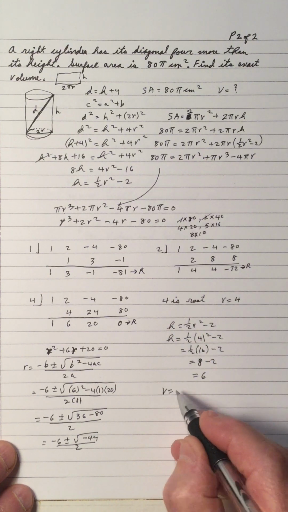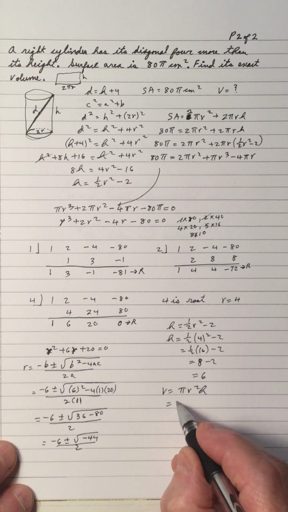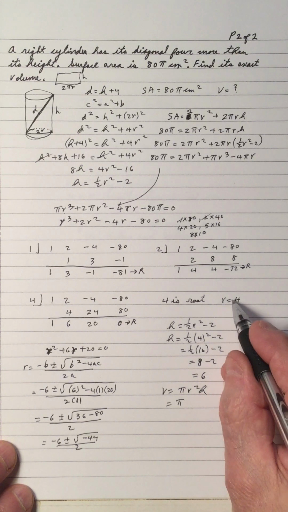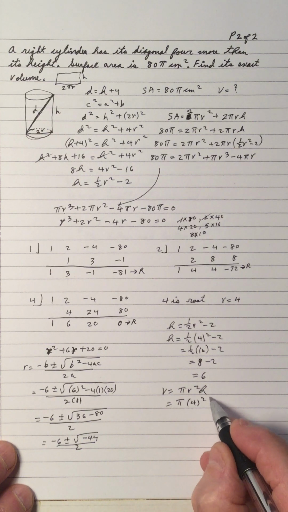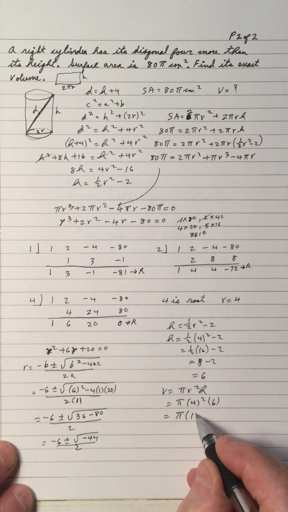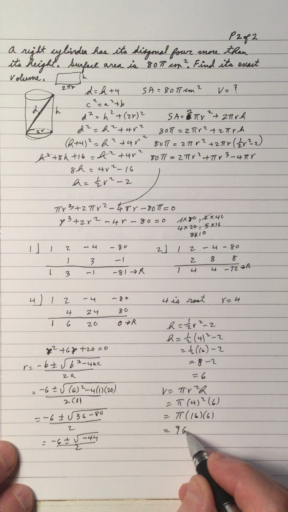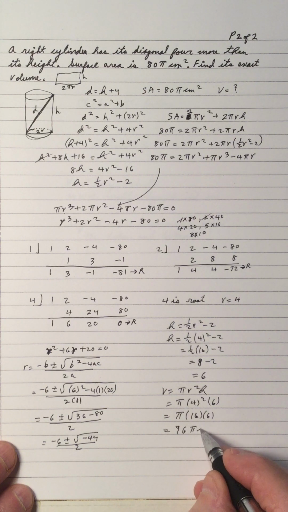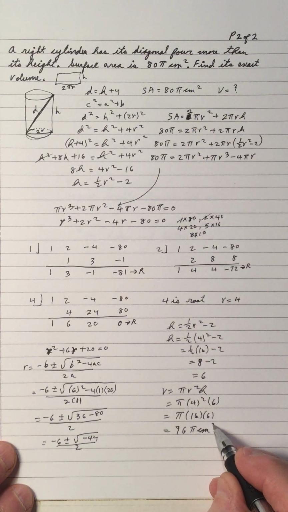So the volume is pi r squared h. The radius is 4 and the height is 6. So that's 4 squared is 16, times 6. So that's 96 pi. And its volume, so it's in centimeters, so it's cubic centimeters.